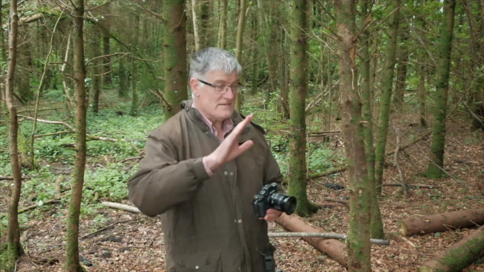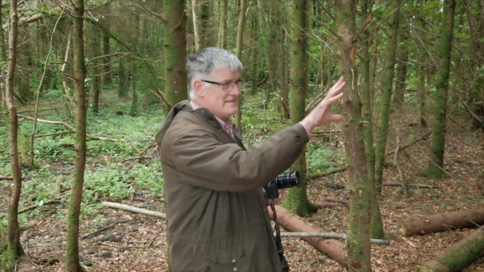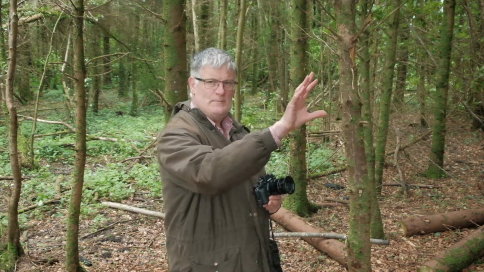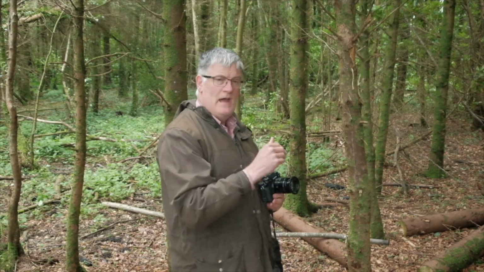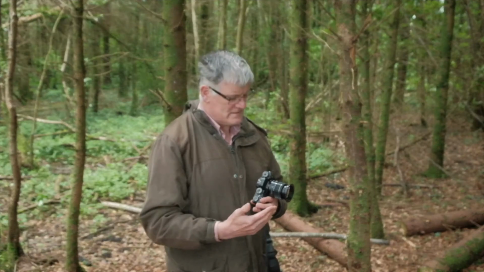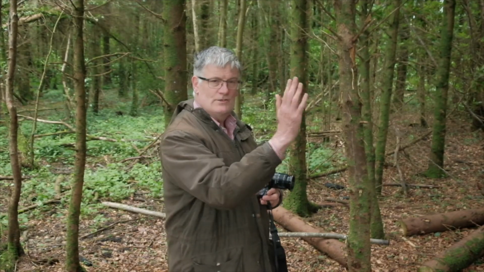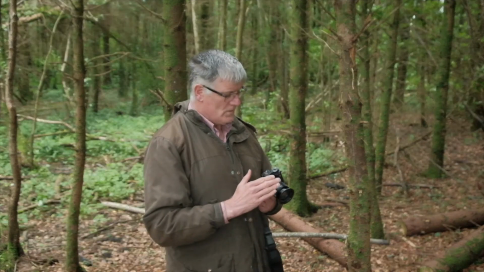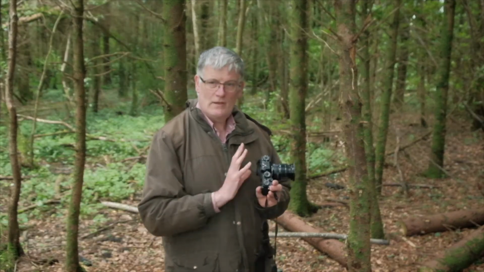The reason for that is that as we go through this scene, there will be different exposures for different parts of the picture. And if the camera changes exposure, as it will want to do if it's in any of the automatic settings, then you will see the joins in your pictures because they'll be exposed differently. So we have to set it so that nothing can move.